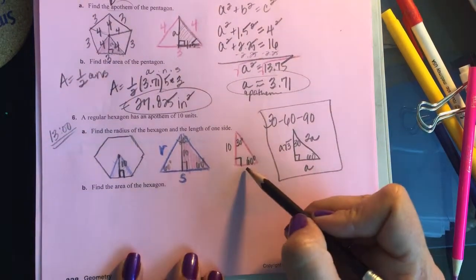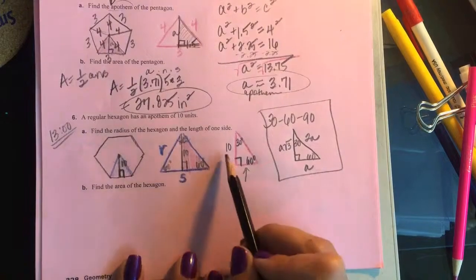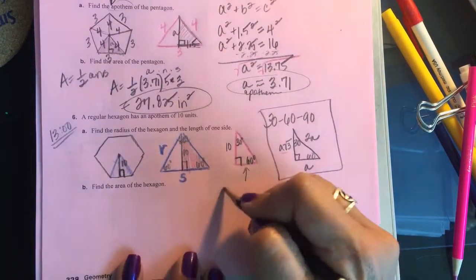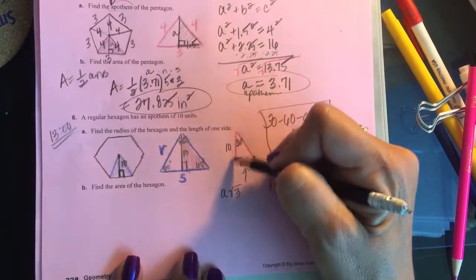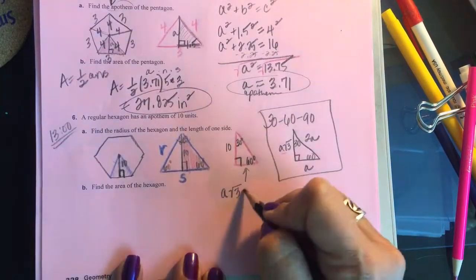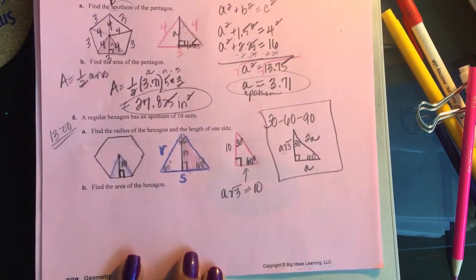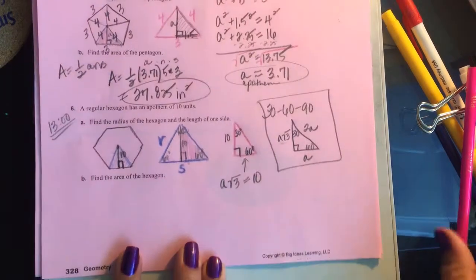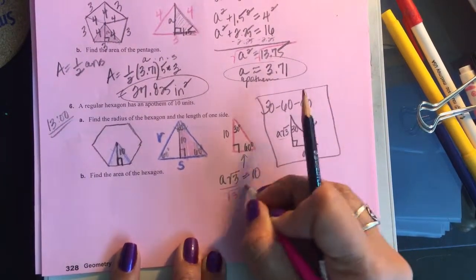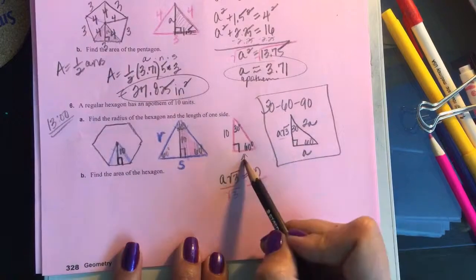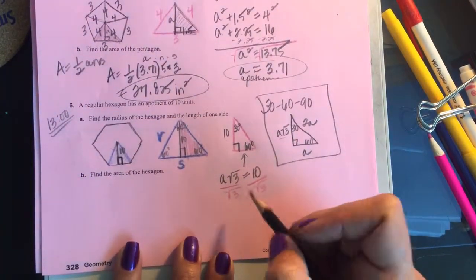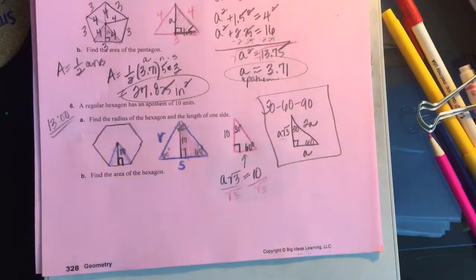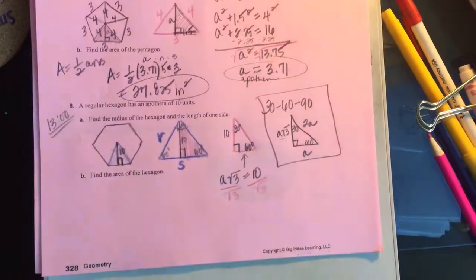Now, if we want to find out what this side is, we need to know what little a would be. And as crazy as it sounds, this side is expressed as a times the square root of 3. I just want to know what a is. If a times the square root of 3 is actually 10, how about I divide by the square root of 3 to find out exactly what that a length is down here? It's part of the rule, the square root of 3. It's the special 30, 60, 90 relationship.